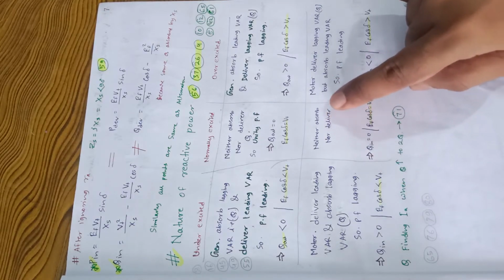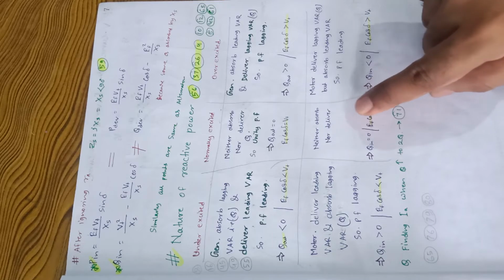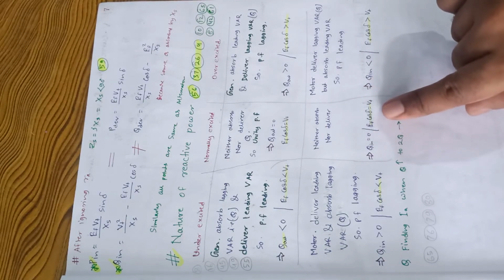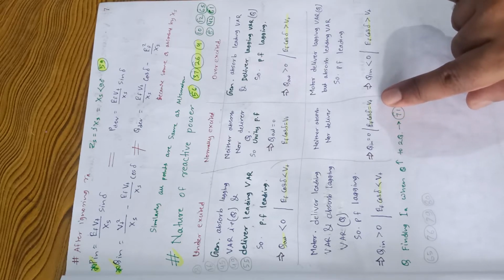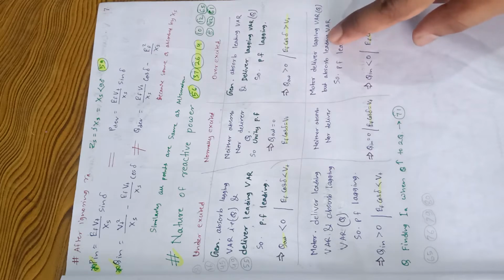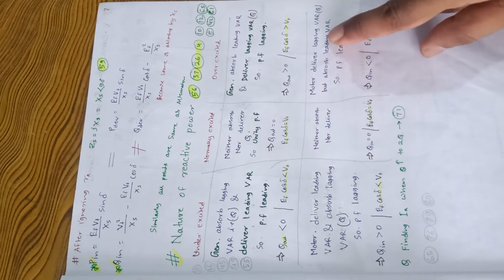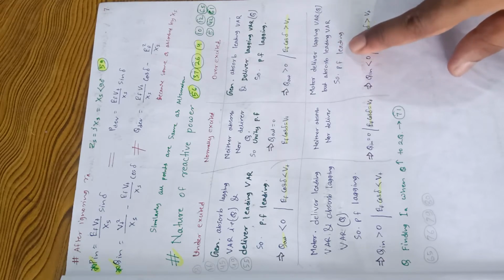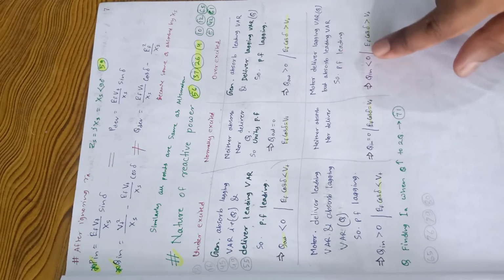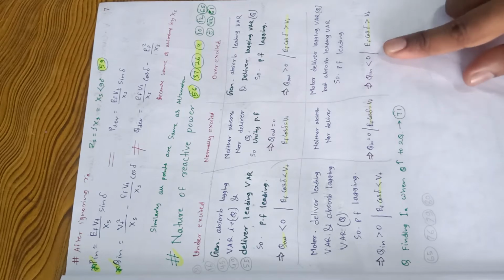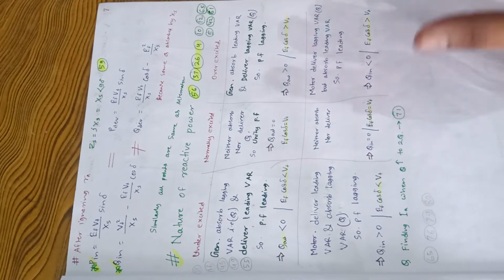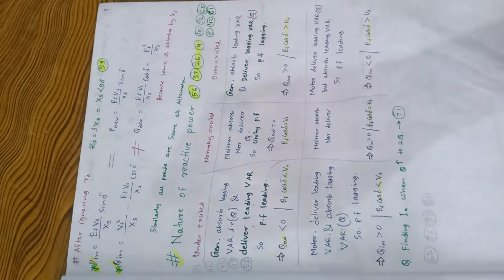For normally excited, neither absorbing nor delivering, Q in will be 0, and EF cos delta is equal to VT. For an over excited motor, it delivers lagging VAR but absorbs leading VAR, so power factor is leading, and Q in is negative, EF cos delta is greater than VT. This you need to keep in mind, very important.